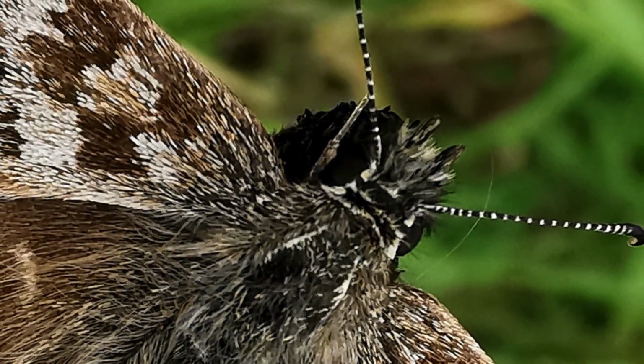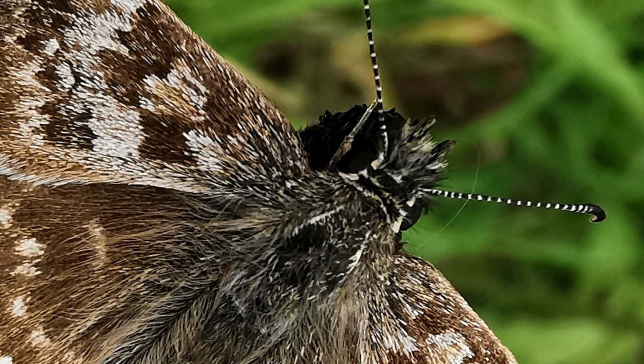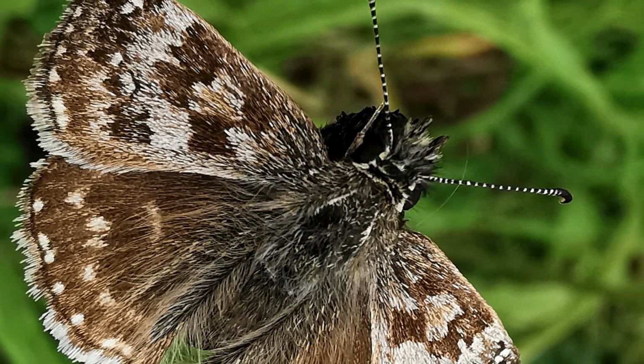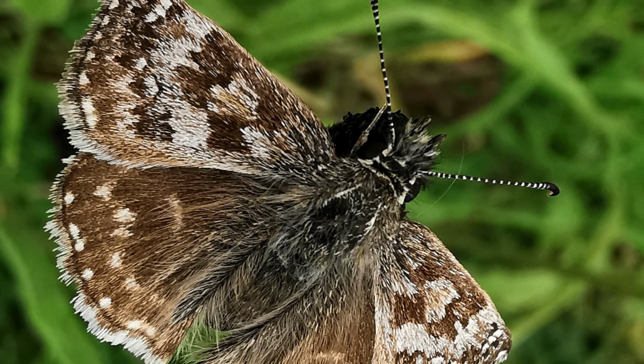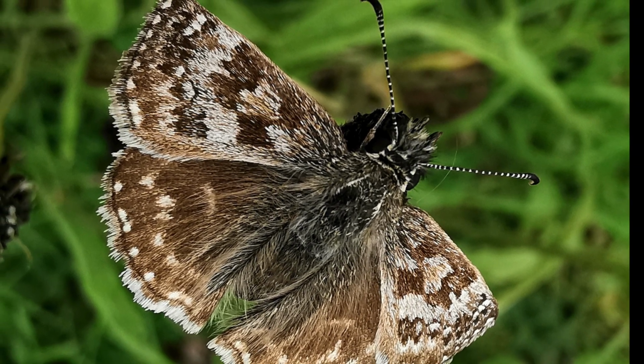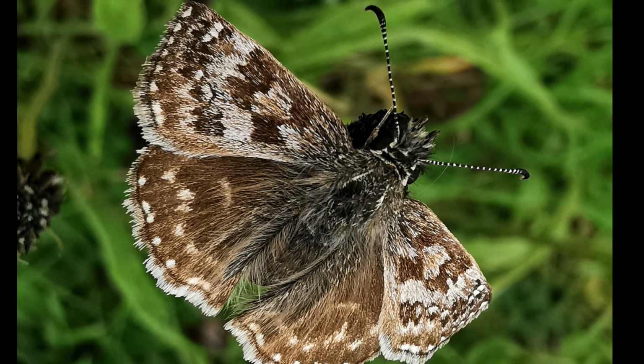The caterpillars make a little shelter by binding a few leaves together with silk. They will hibernate in this as caterpillars before pupating next spring. The dingy part of the name refers to the rather drab moth-like pattern on the wings, and the skipper bit refers to the rapid short bursts of flight, skipping quickly from one spot to another.